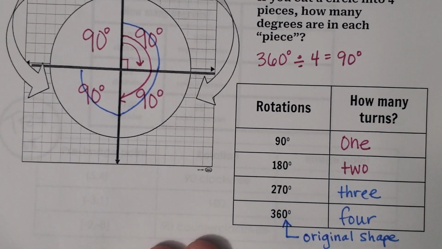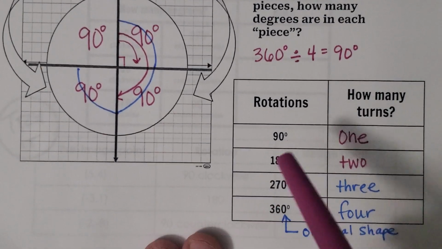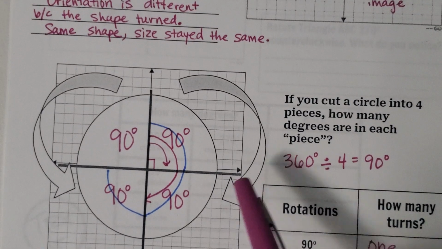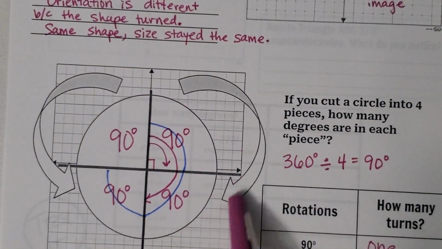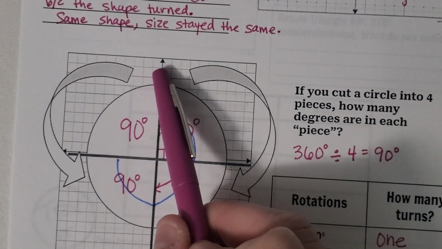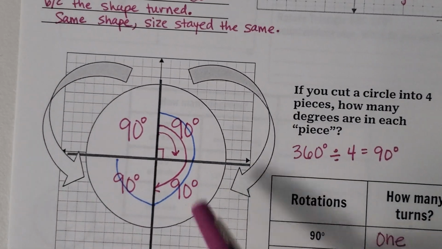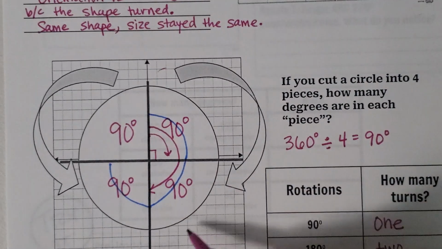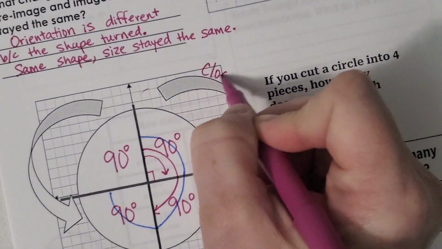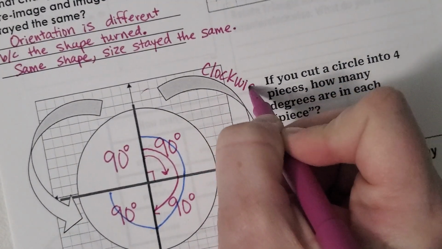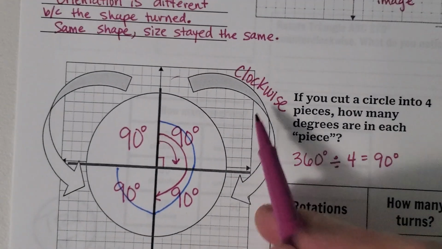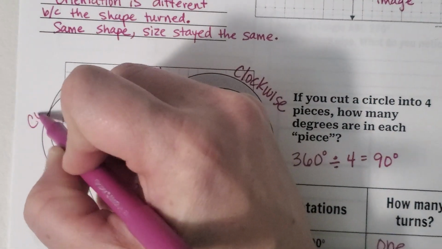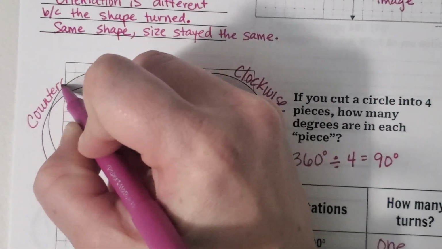So when we look at rotations, they're going to tell you how many degrees to turn it, and then also which direction, if we're going to turn it to the right or if we're going to turn the shape to the left. So if we think of a clock, this is the direction that a clock makes, so this is called clockwise. So if we're going to go to the right, then that would be clockwise, and if we're going to go to the left, then that would be counterclockwise.